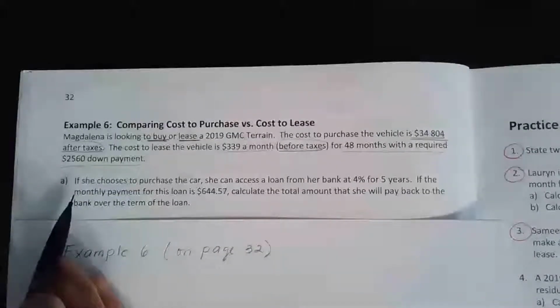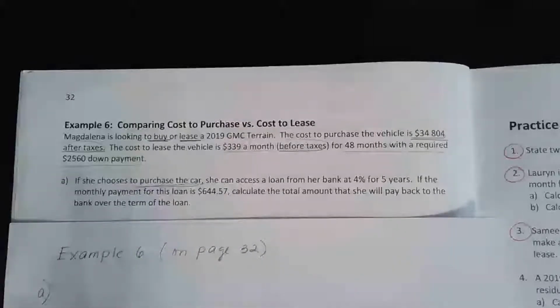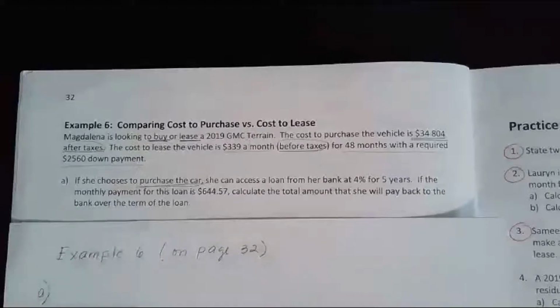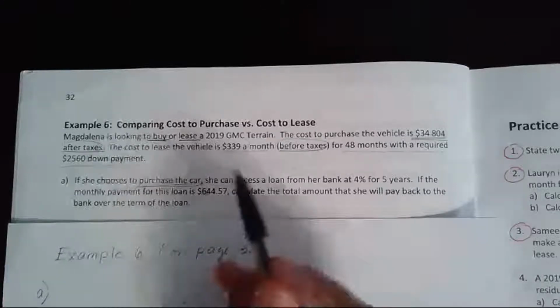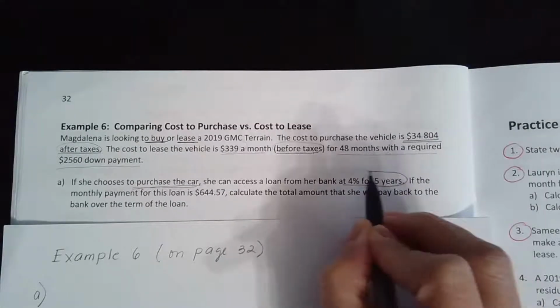Letter A: if she chooses to purchase the car. This is the question where we're trying to determine, should I purchase, using the mathematics to guide our decision. She can access a loan from her bank at 4.5% for 5 years.